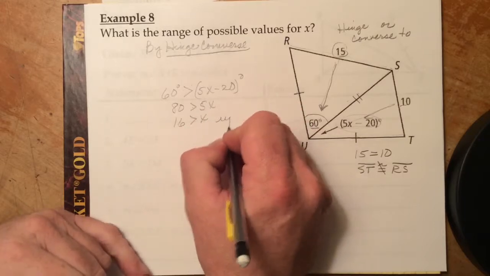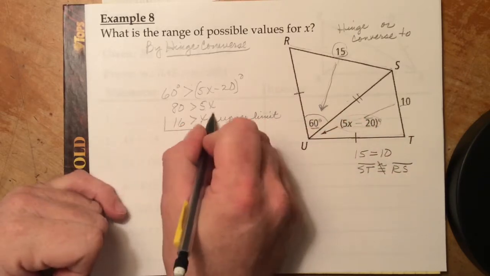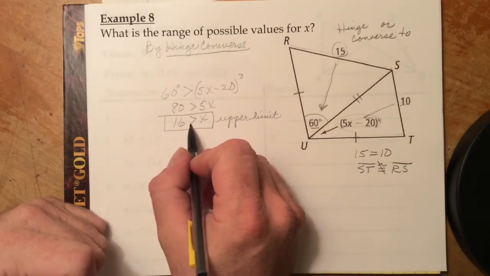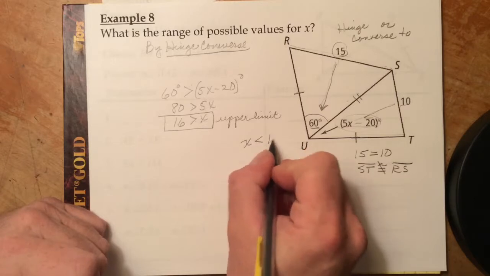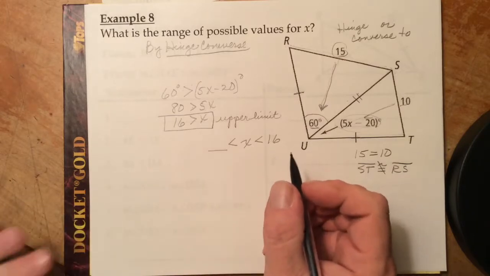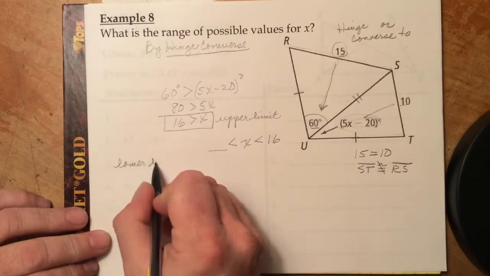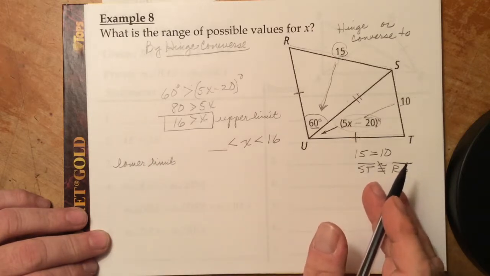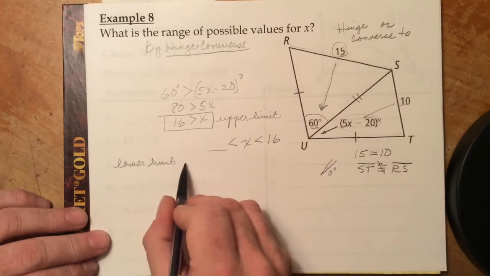Now this is what we call the upper limit of the range. So we use the Hinge converse for the upper limit. So in other words, x can go all the way up to 16, but it can't be any bigger than 16. So let's write x has to be less than 16, but greater than, and we need to find this number. To find that number, we use a little common sense here when we use our lower limit. What I meant by common sense is this: any angle measure of a triangle must be greater than 0. You're not going to have an angle any smaller than 0 degrees, so we use that fact for our lower limit.